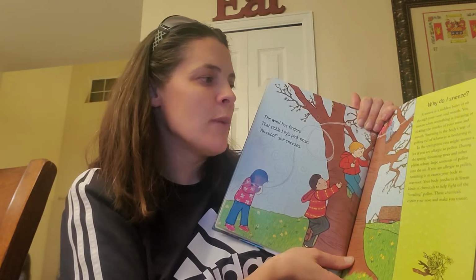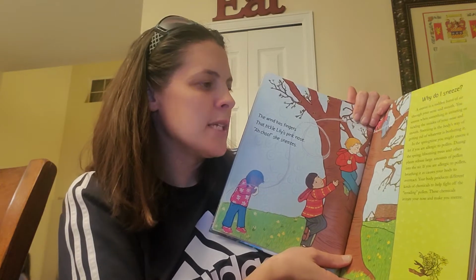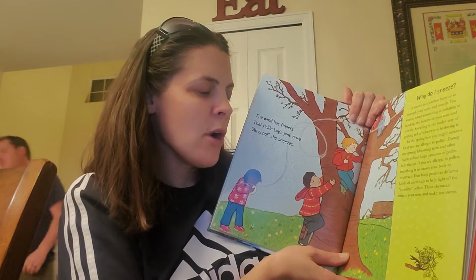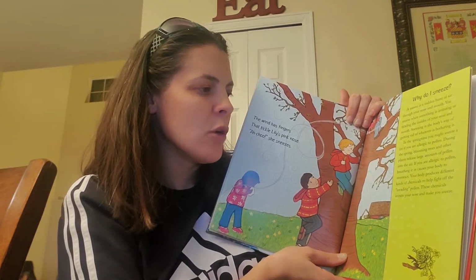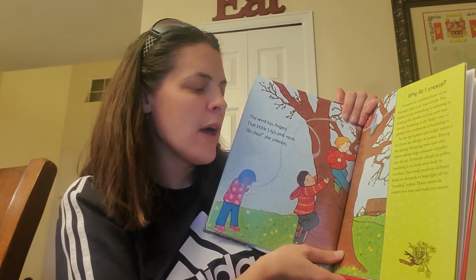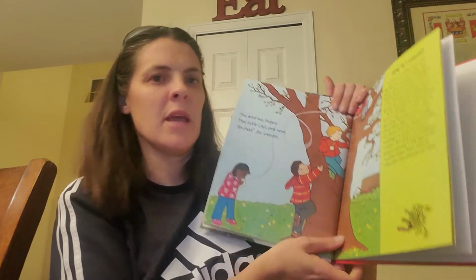In the springtime, you might sneeze a lot if you're allergic to the pollen. During the spring, blooming trees and other plants release large amounts of pollen into the air. If you are allergic to pollen, breathing it in causes your body to overreact. Your body produces different kinds of chemicals to help fight off the invading pollen. These chemicals irritate your nose and make you sneeze.